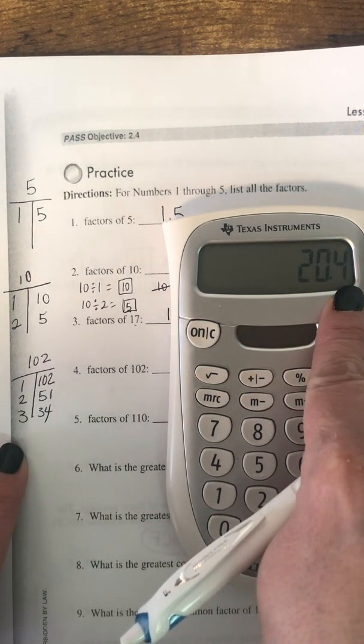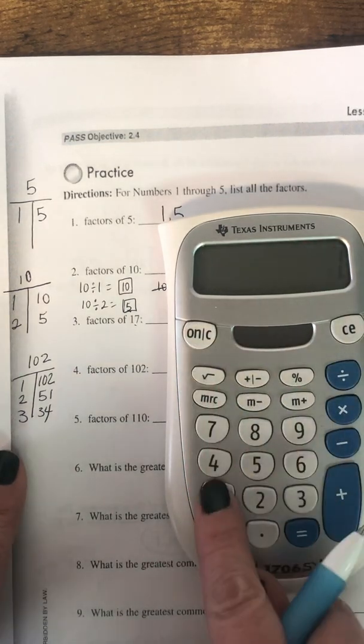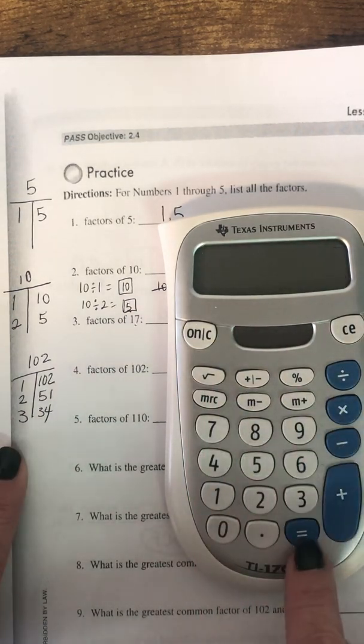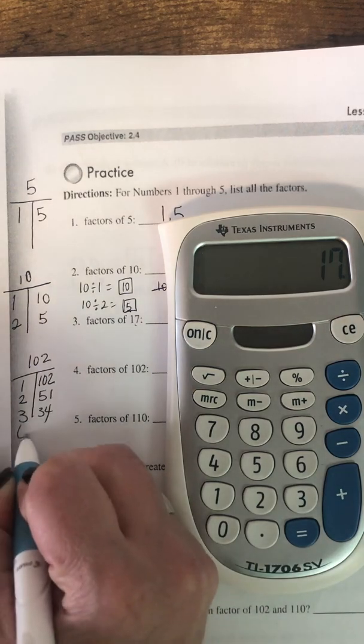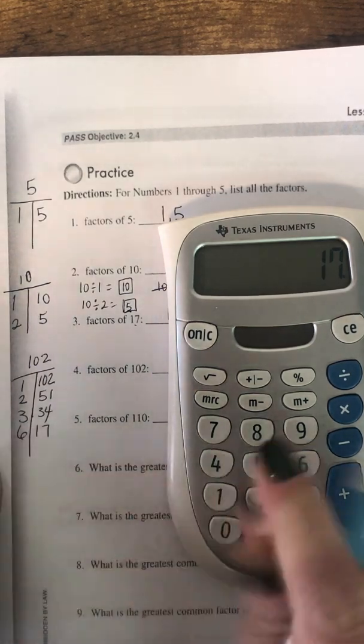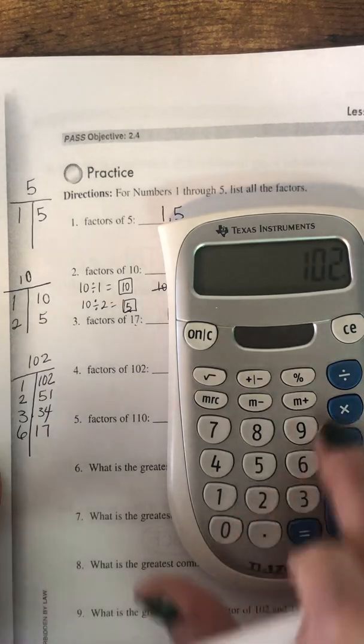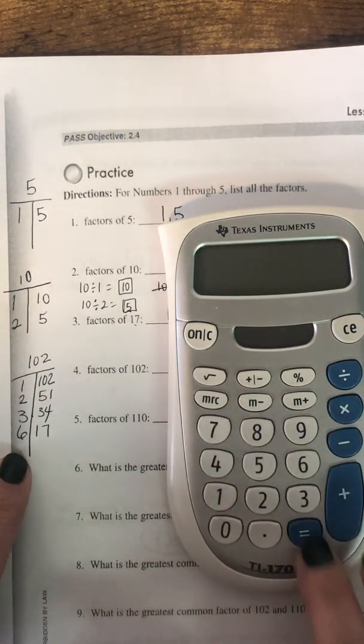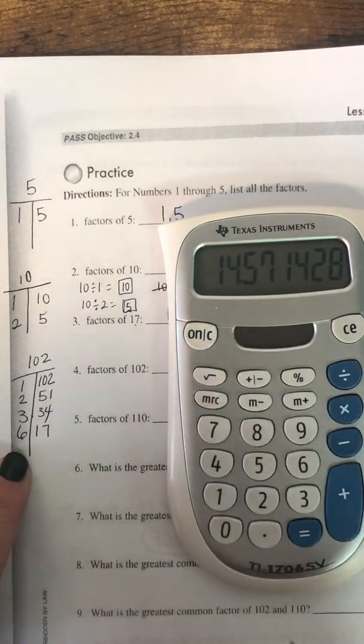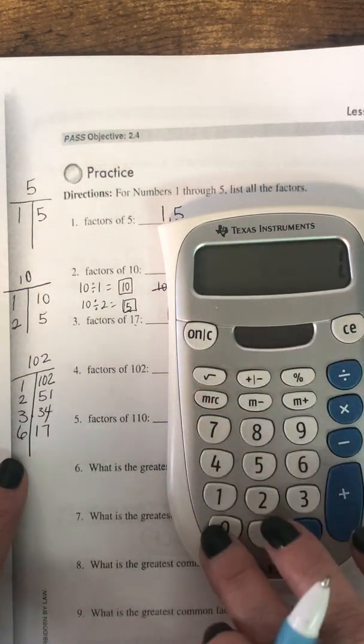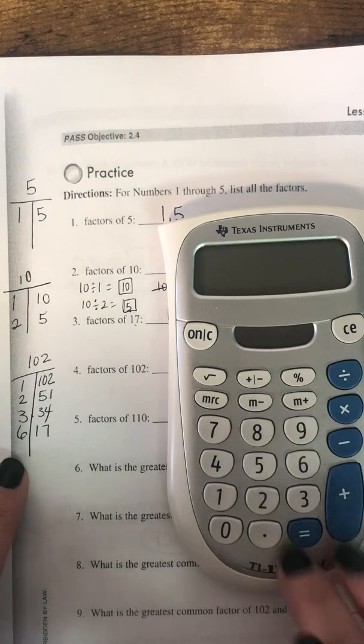Now, that's not a whole number, so that's not completely divisible. I can't write it down. So 102 divided by 6 is 17. We're going to keep going. 102 divided by 7 equals, well, this one is not a whole number, so it won't work. So let's do 102 divided by 8.